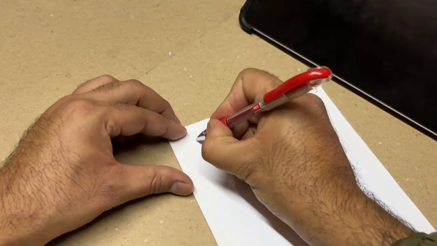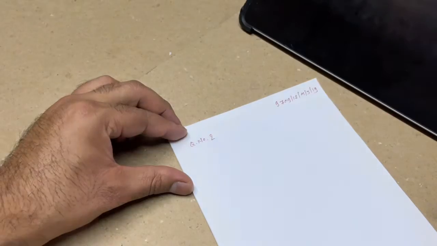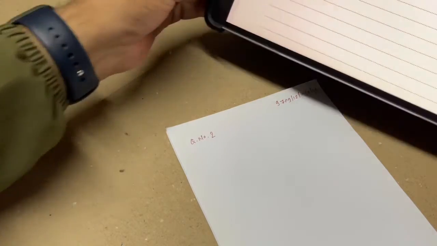Today I'm going to solve a CAIE A-level question of paper 970912 2019, question number 2. Let me show you the question.